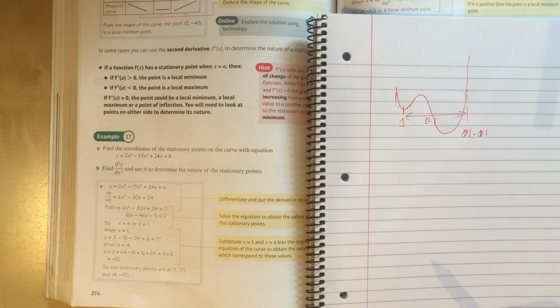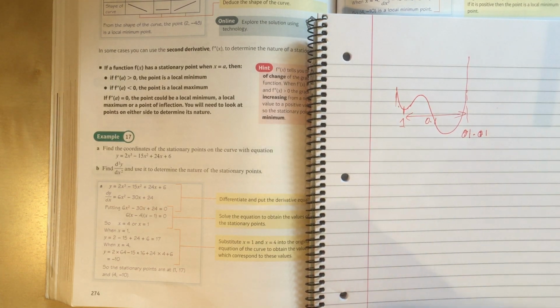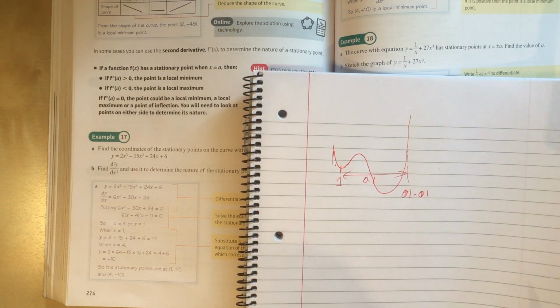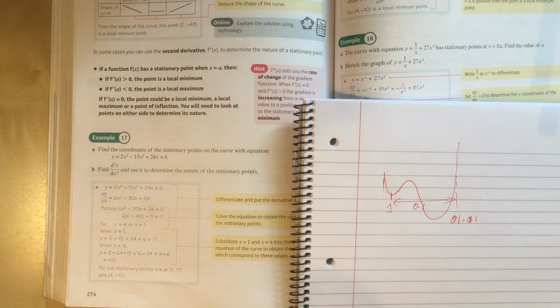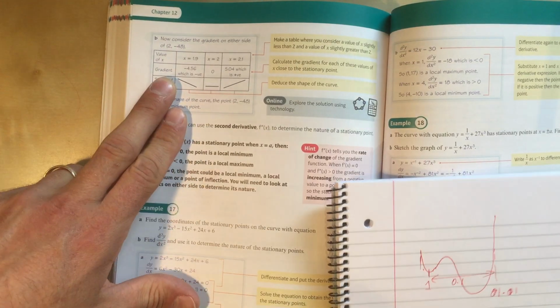Well, there's no mathematical definition of a little bit, or at least there's no simple, easy one that we can use. So that's not how we're going to deal with whether it's a maximum or a minimum or a stationary point. So what we're going to do is we've got a clever idea, and that's in this blue box up here, and I'm going to explain it now.